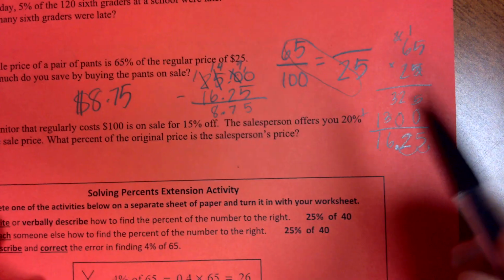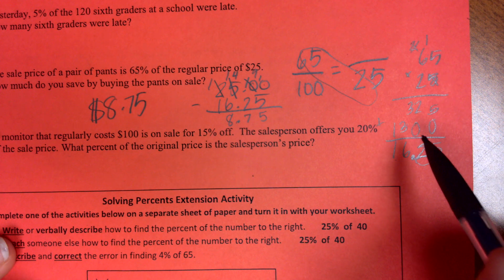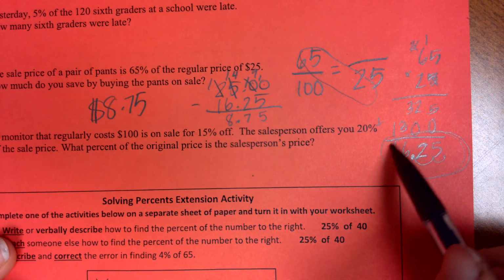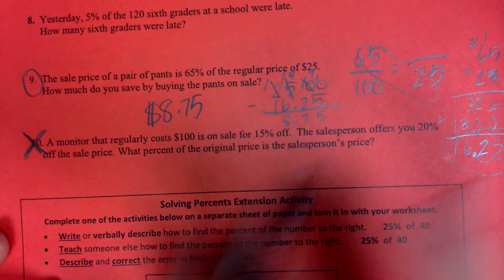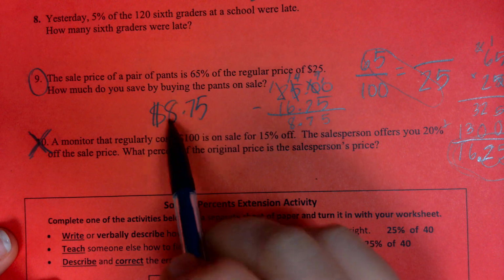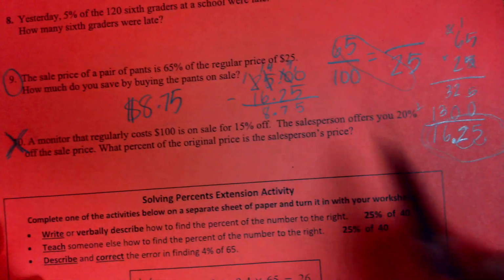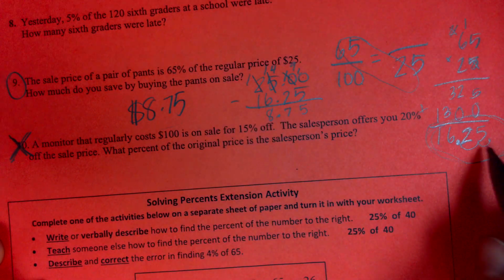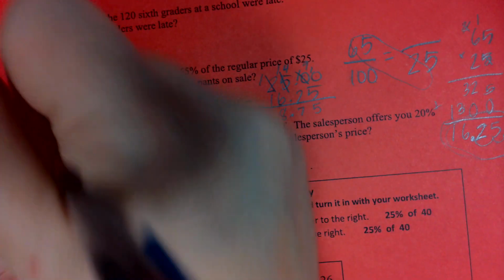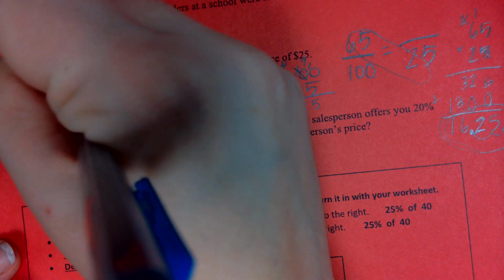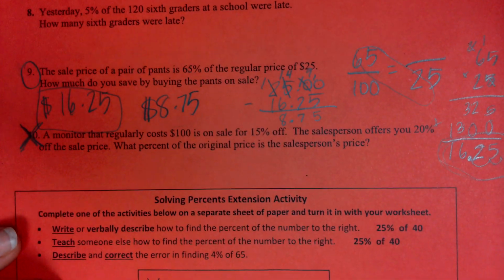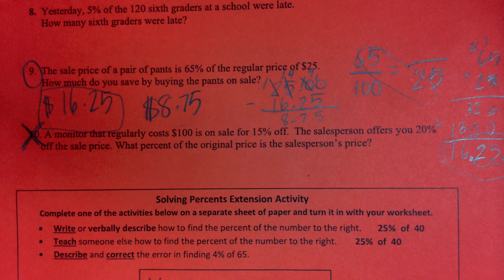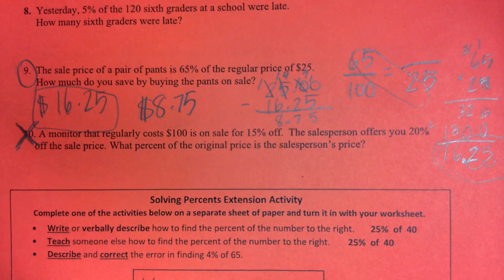Or I'm wondering if it's asking us how much we save, if this is how much we save. And this would be the price after. I actually think that that's right. Okay, so this would be the price after the sale. But it's asking us how much we save. So it's actually $16.25. You did not have to do that extra step. I'm just used to doing the extra step because usually it asks how much the item is after the sale. So that's kind of why I did the subtraction. But now you know how to do that.